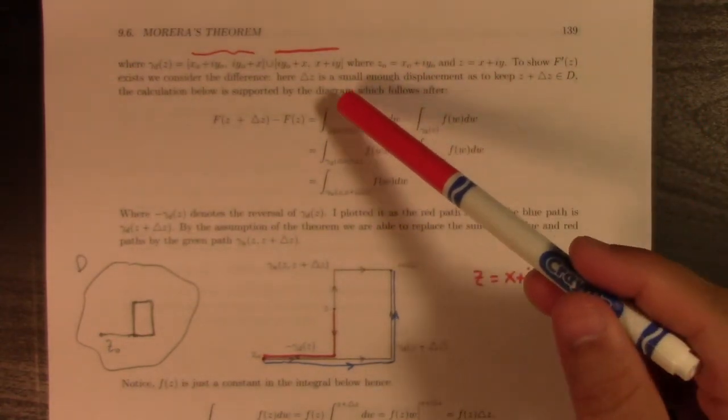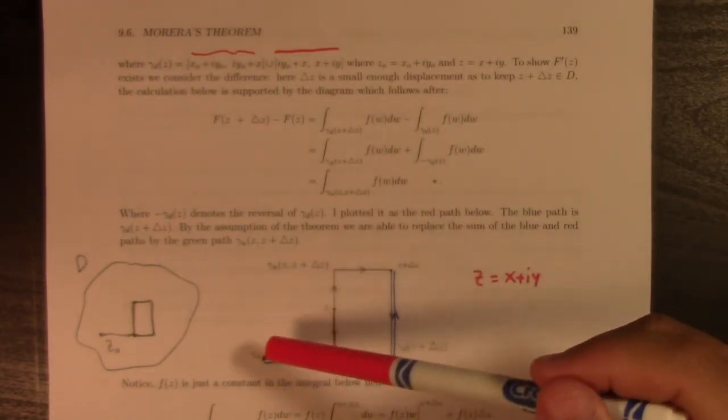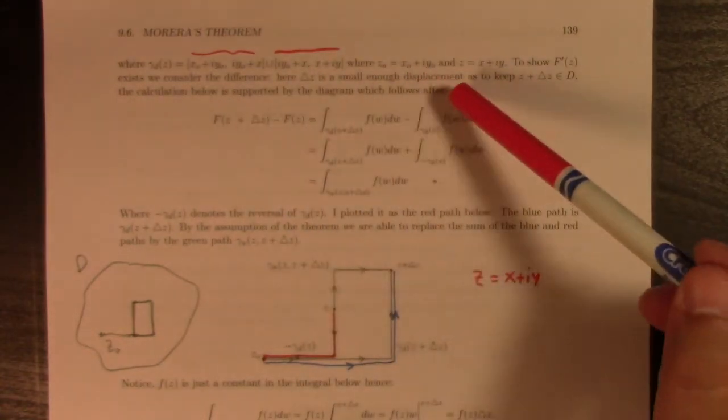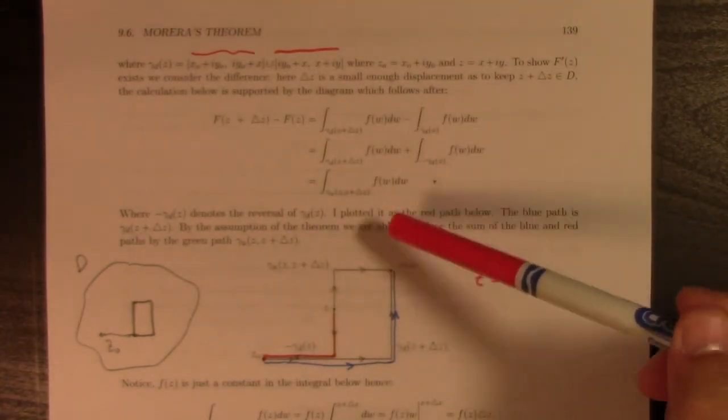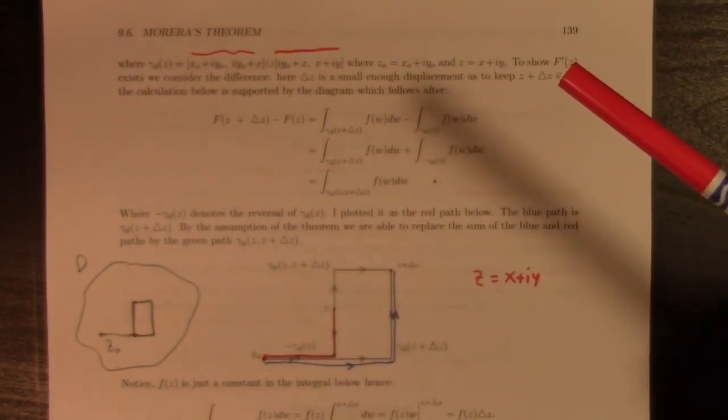So we have the down path to z plus delta z. We've got the red path, and we're subtracting that because we want to look at the difference of these. But when we subtract that, that would be the same as adding the reversal of the curve, which I have pictured with the arrows like that, right?